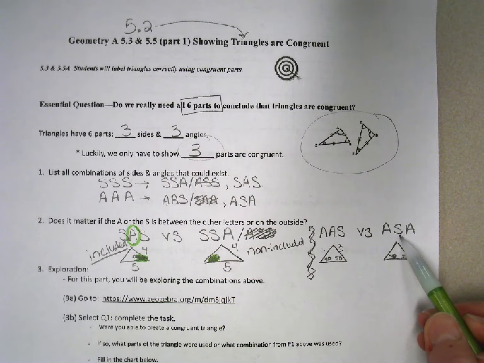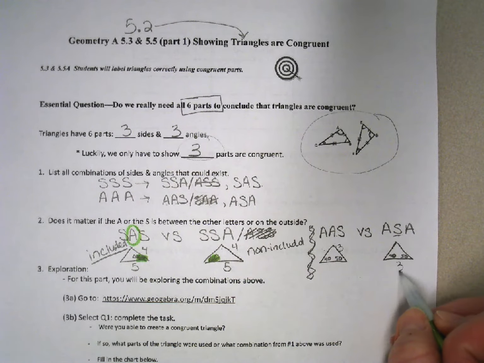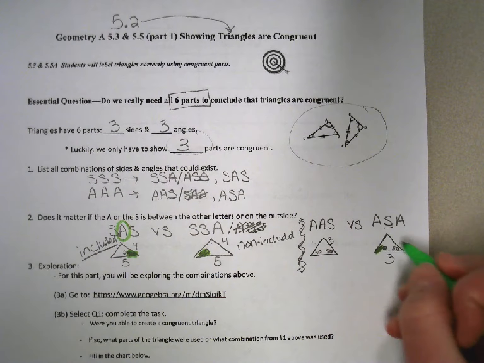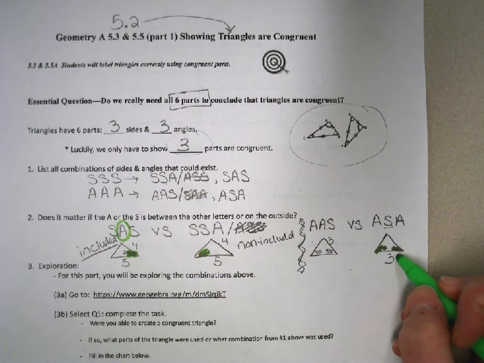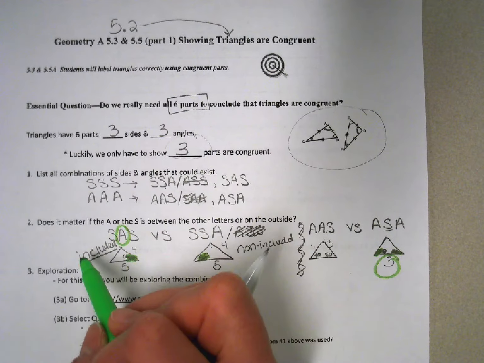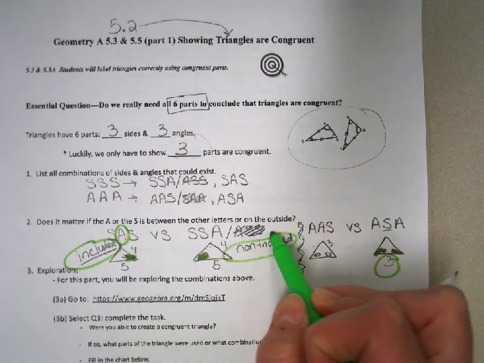Notice this one, again, is called included. It would have to physically be between the 2 angles. So if this is one angle, and this is the other angle, see how it's physically between the two pieces. So again, this is called included versus non-included.